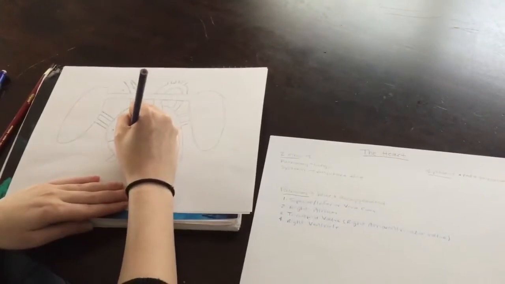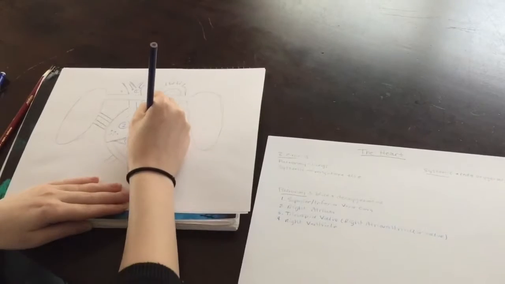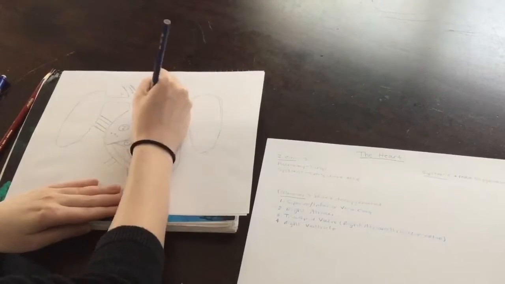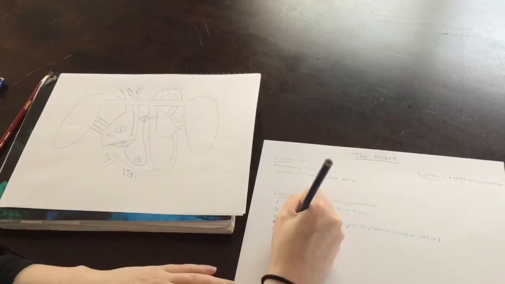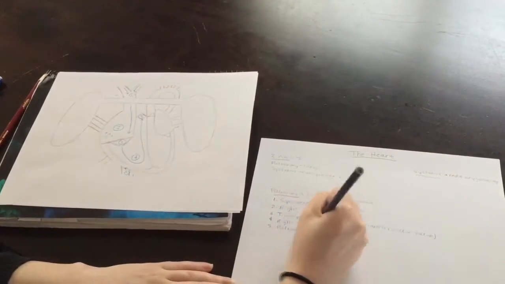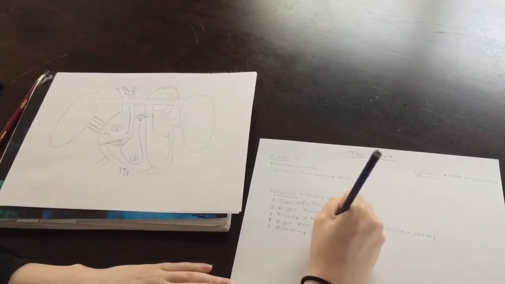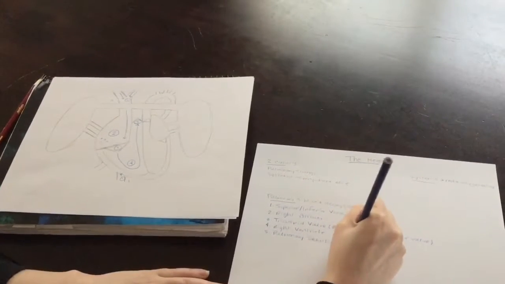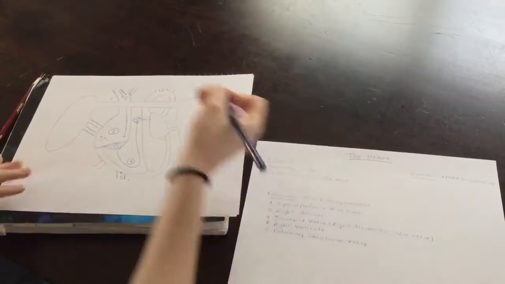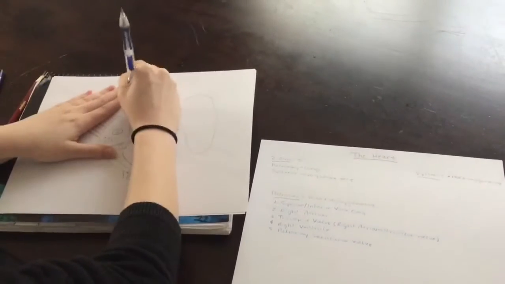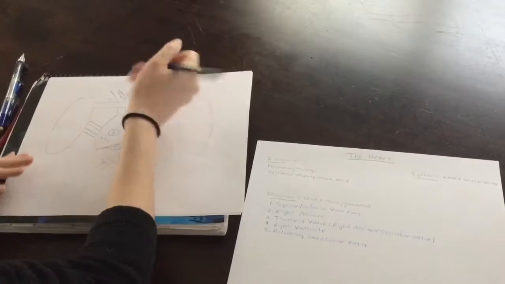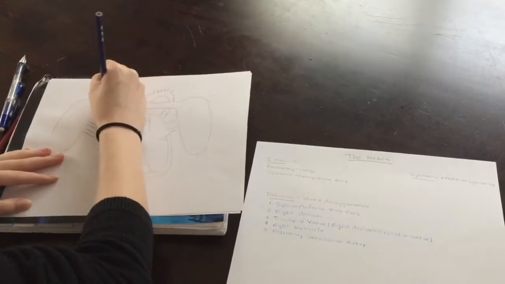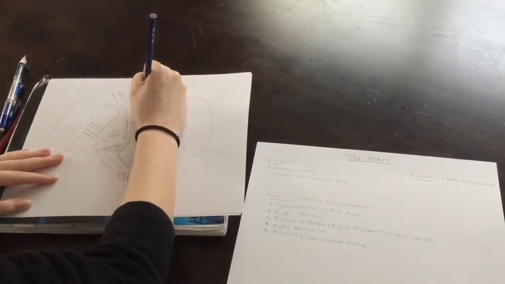The blood comes from the valve and swoops up to this valve, which is number 5, which is the pulmonary semilunar valve. And then it goes up to the pulmonary trunk, and it comes out here through the trunk.